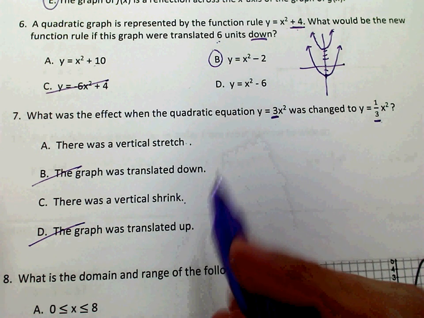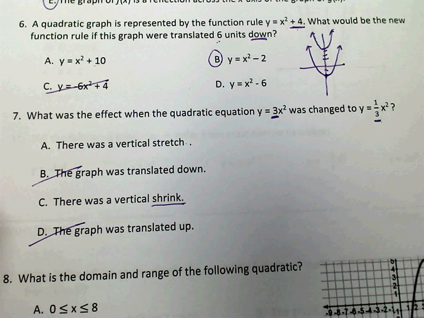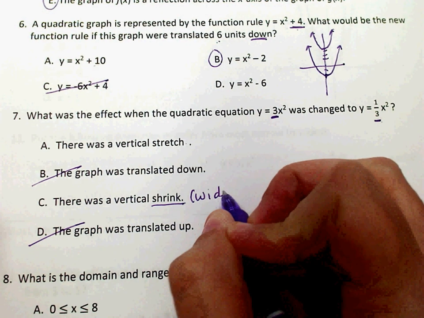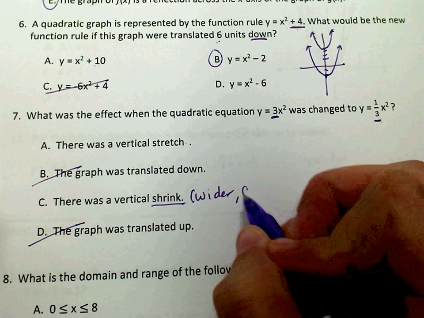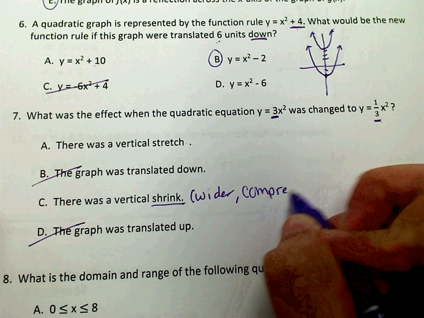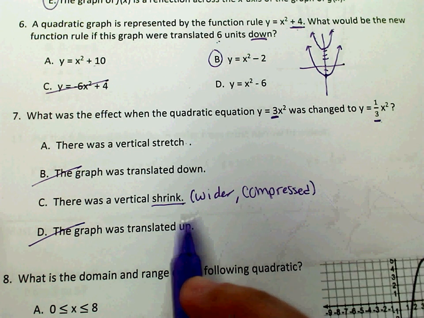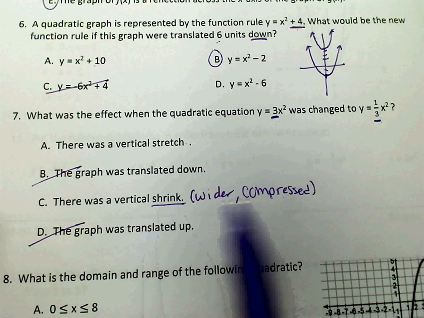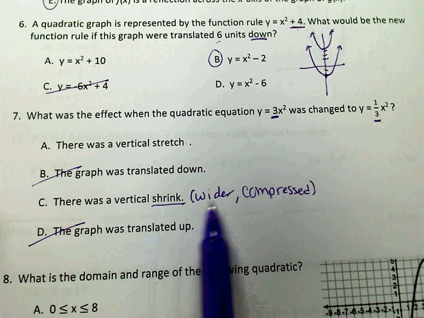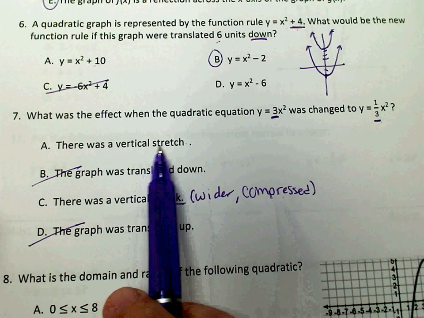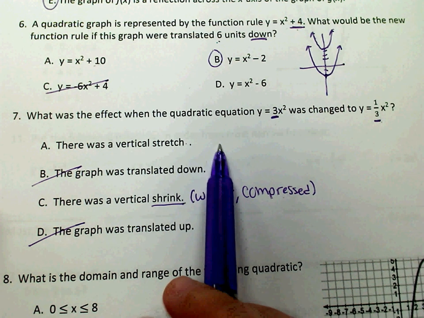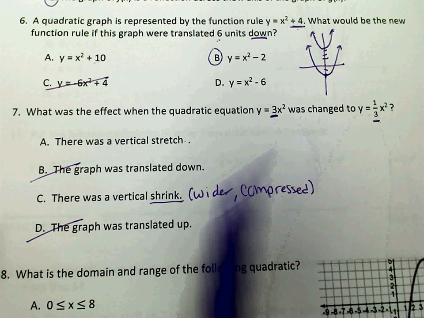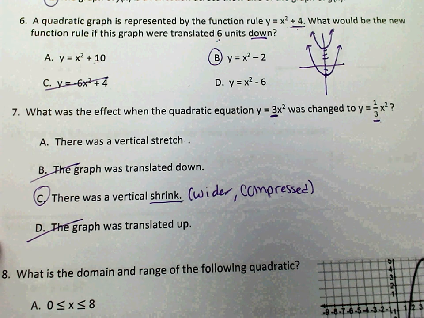So that term right here, this shrink, is also, we could say it got wider, or we could say that it compressed. So these all mean the same thing. Your teacher may have used these two terms, she may have used these, but they all mean the same thing. Okay, so shrink just means it got wider or it was compressed. Stretch means that it got more narrow. So we know that since the number went down, it got wider, so therefore C is our correct answer.